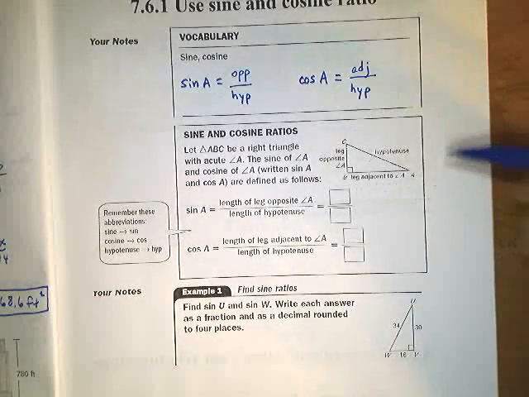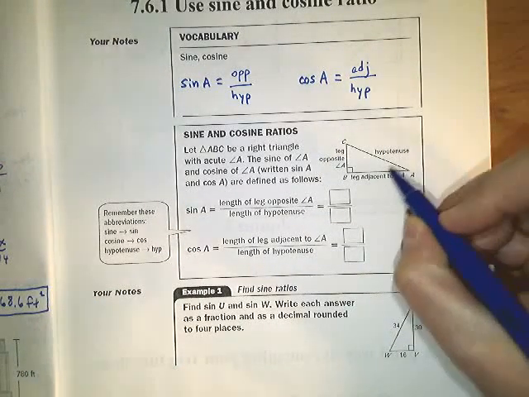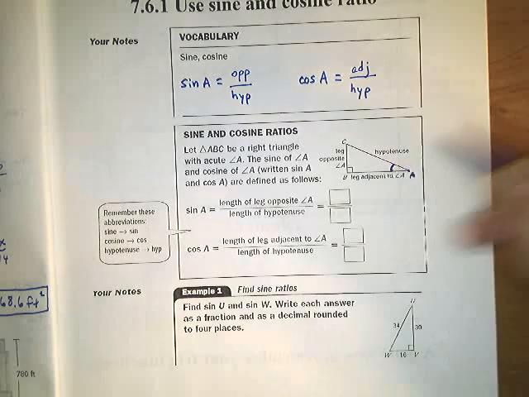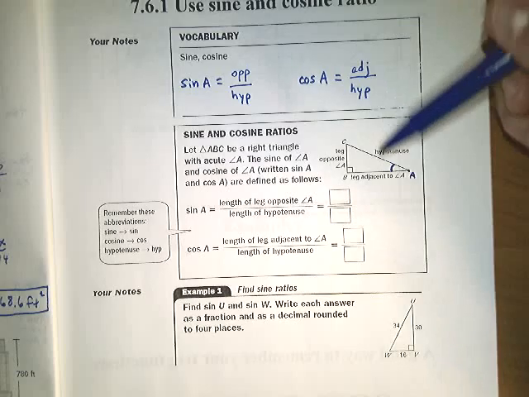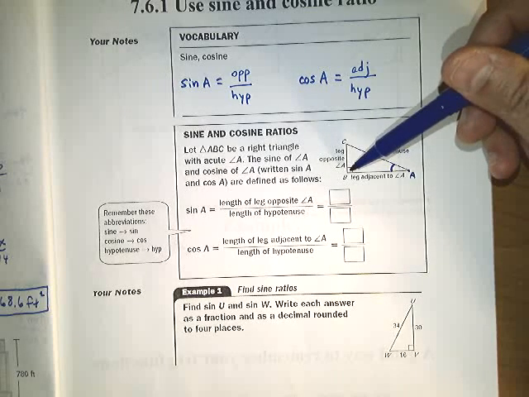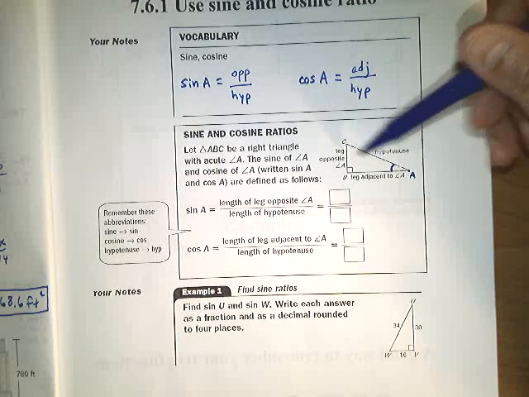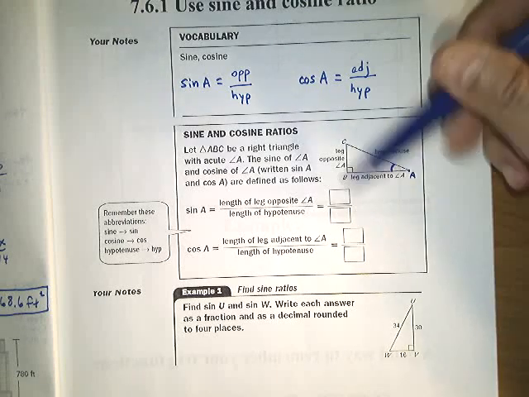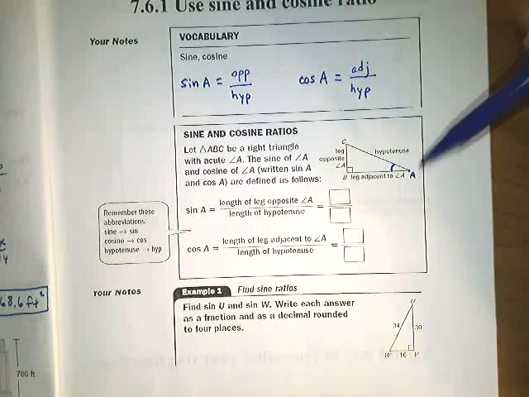On this particular triangle, you can see that they've chosen corner A as their reference angle. Here is corner A, so this is their reference angle. You have two choices. You cannot choose the right angle, but you can choose one of the other two acute angles in your right triangle to be your reference angle. Again, in this diagram, they're choosing corner A.